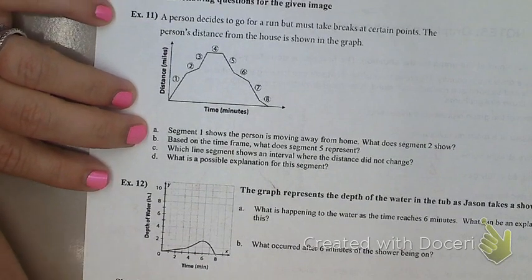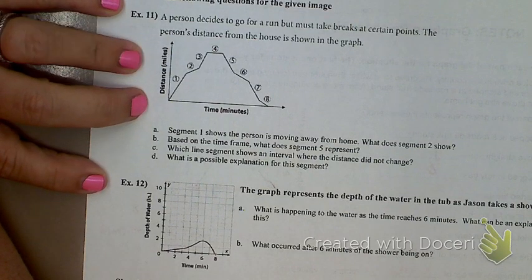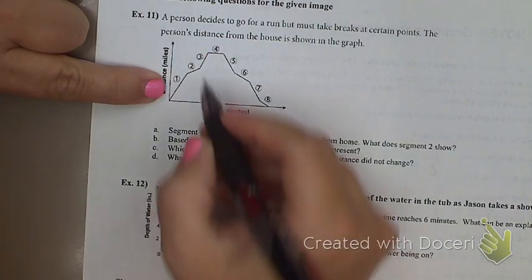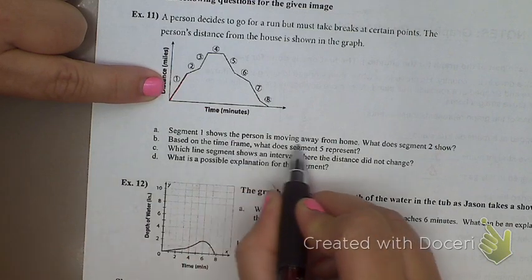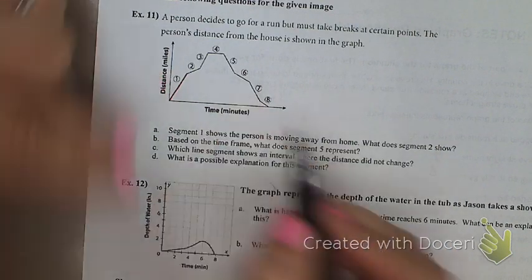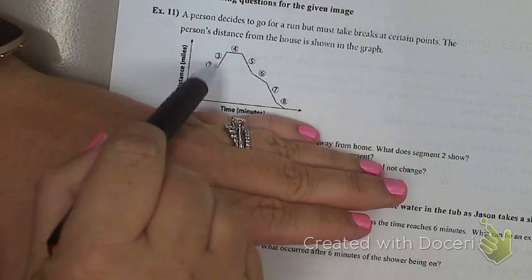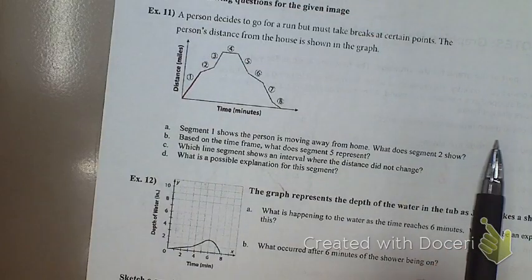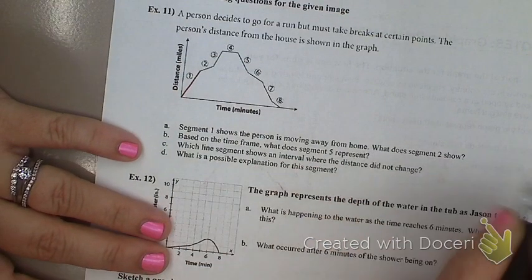A person decides to go for a run, but must take breaks at certain points. The person's distance from the house is shown in the graph. Segment 1, right here, shows the person is moving away from the house. Because remember, I picture this like the wall of the house. They're getting further away. This is where they reach their furthest point from the house, right? Is the highest point. What does segment 2 show?